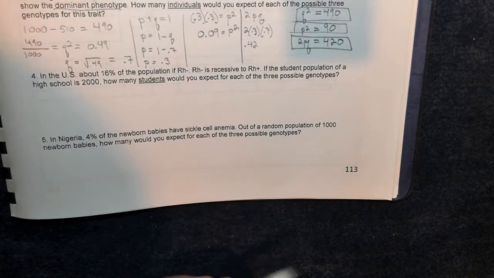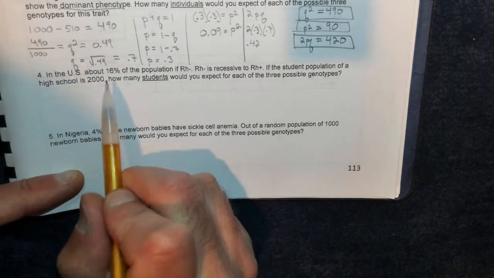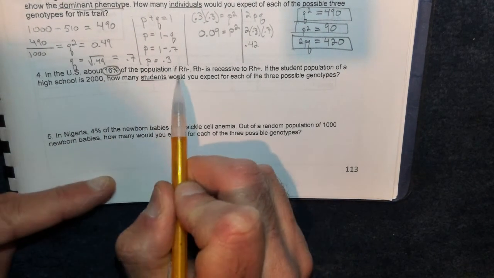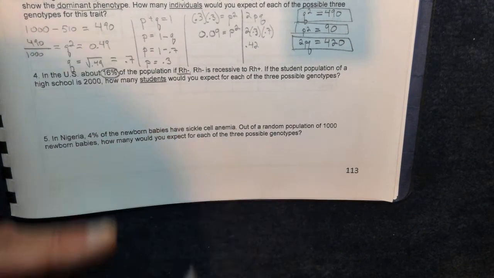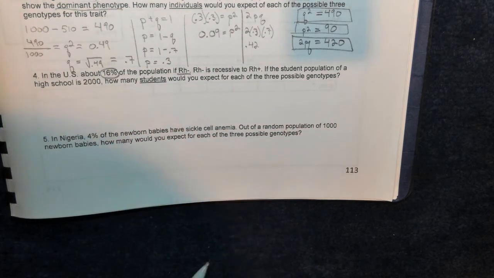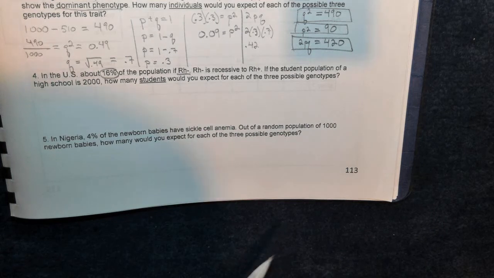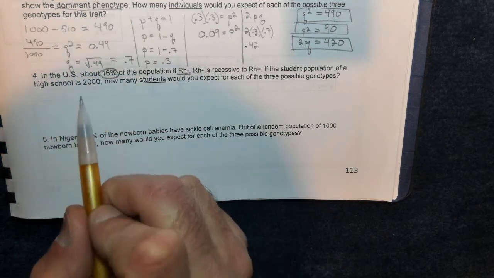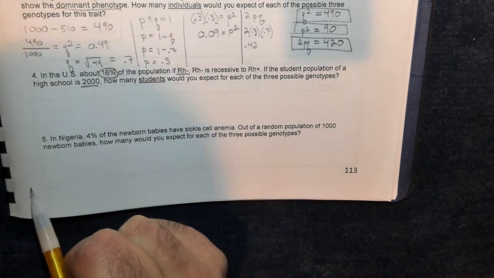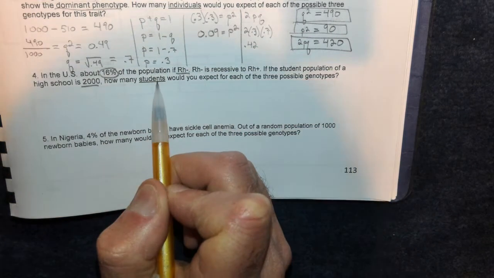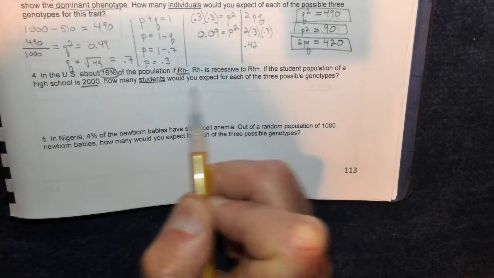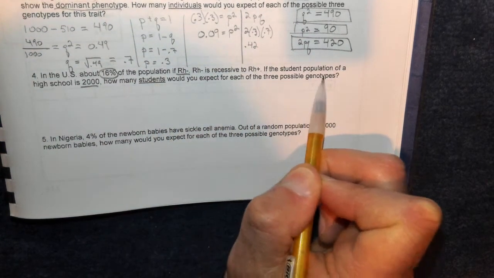Okay, let's do question 4 together. 16% of the population is Rh negative. This is a blood type. Rh negative is recessive to Rh positive. We have a population of 2,000 individuals, and they want to know how many individuals, how many students, are each of the 3 possible genotypes.